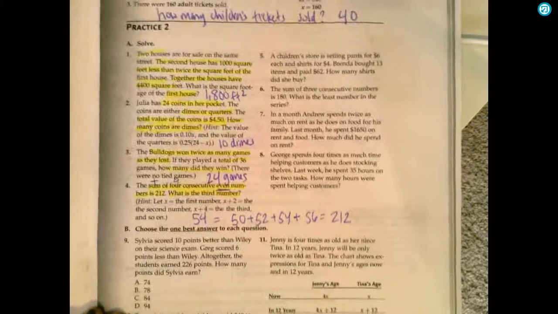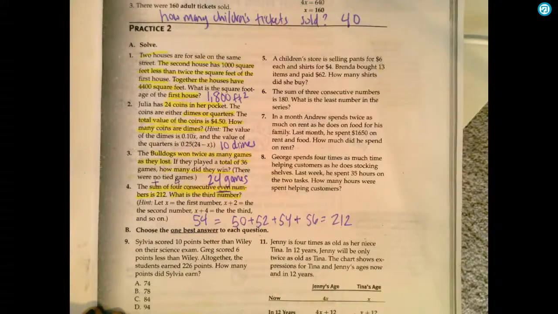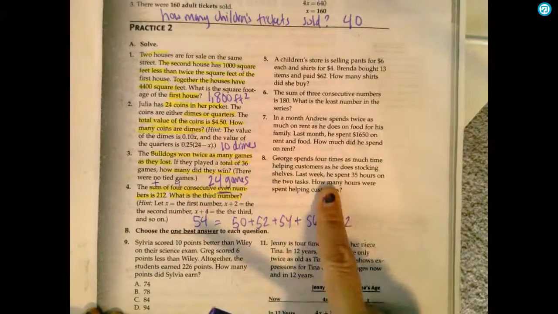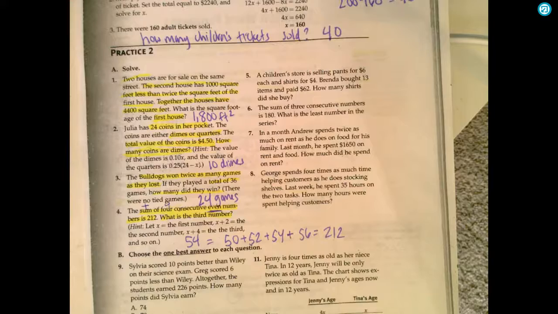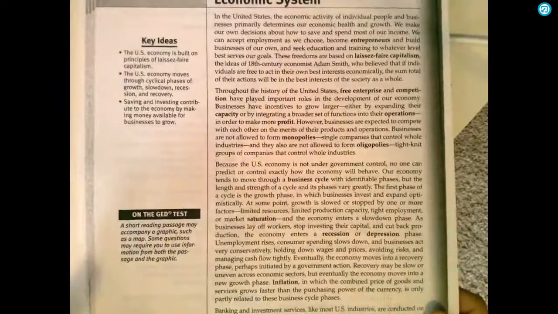All right, guys, I'm going to stop there for math. I'm going to do 5 through 8 tomorrow, and we'll try to get through the rest of these. I'll just see how much time we have. And then I'm going to move to social studies. I want to read through this lesson and try to get through my slides.